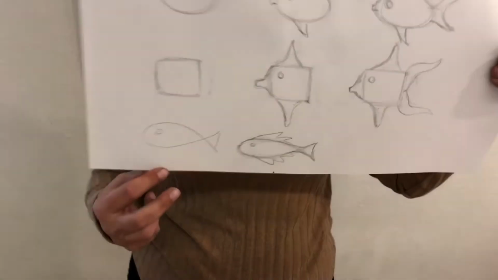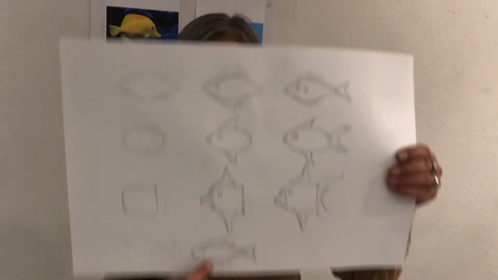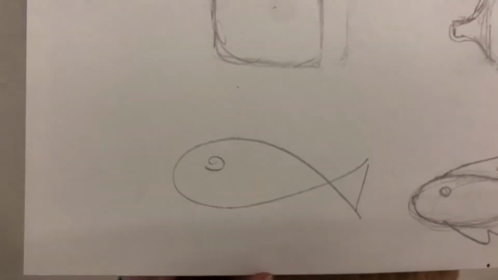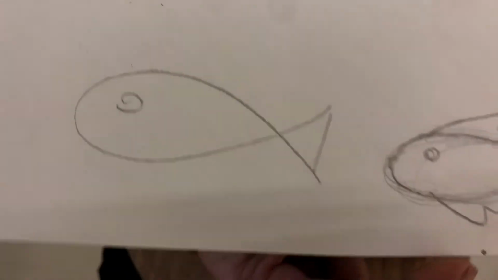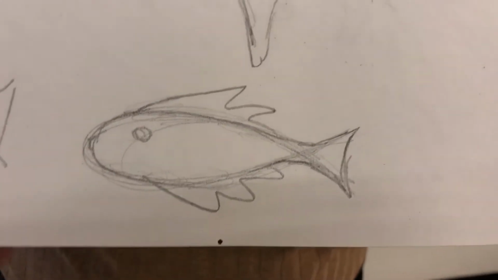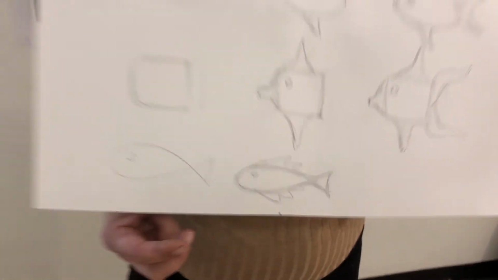But if you want to stay with the fish that you like to draw, this is a way that we can make that fish look more like a fish. Because with this fish, there's almost nothing holding his tail onto his body, right? So we have to give him a little something in there. So you can even take the fish that you know how to draw and turn him into a fish that looks more like a fish. All right, let's start our seascape.